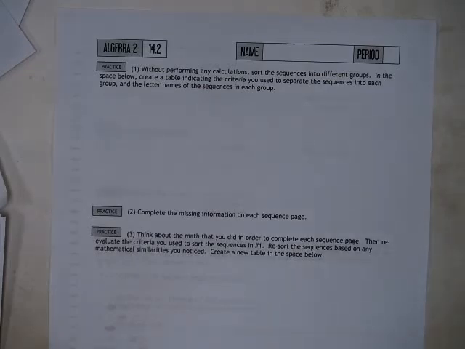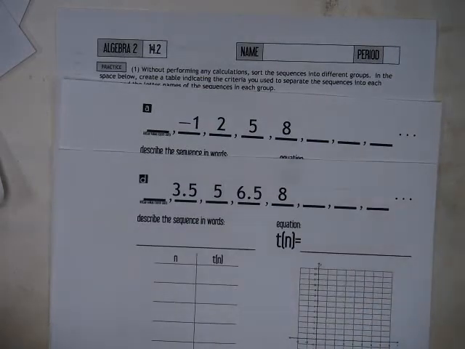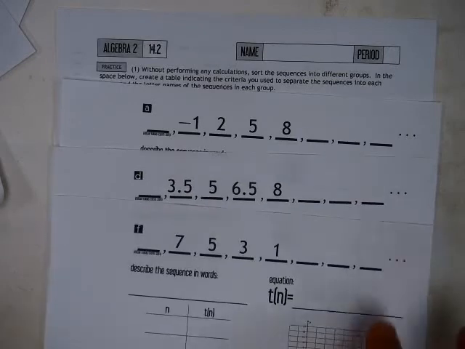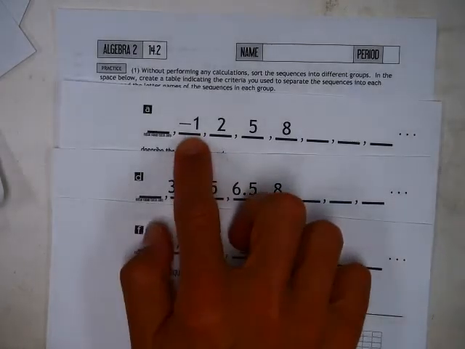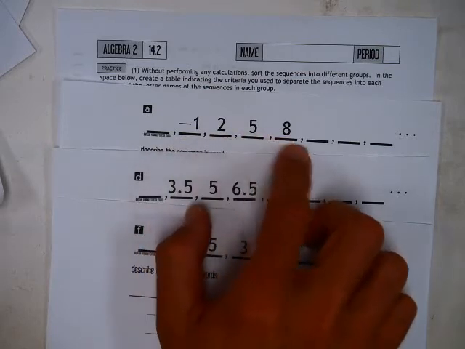So we got about 16 pages here that we've got to sort through to try and figure out what's going on. And since I've already kind of done that, I'm just going to show you some of these that are similar. All of these basically have the same thing going on. There's a common difference here. You've got from -1 to 2, there's a difference of 3, 3, and 3. So you're adding 3 here.